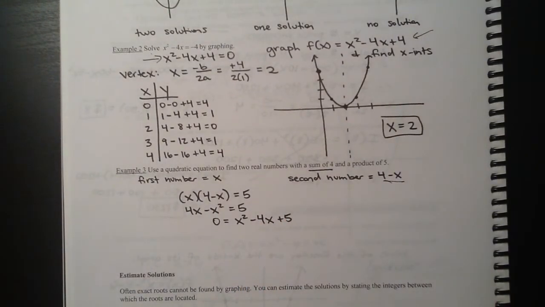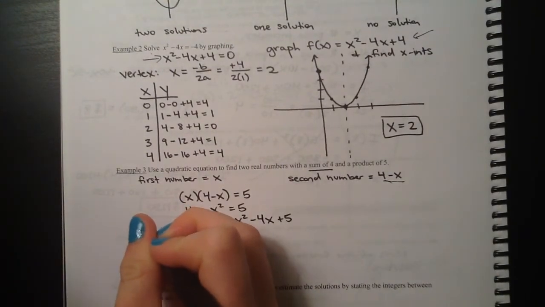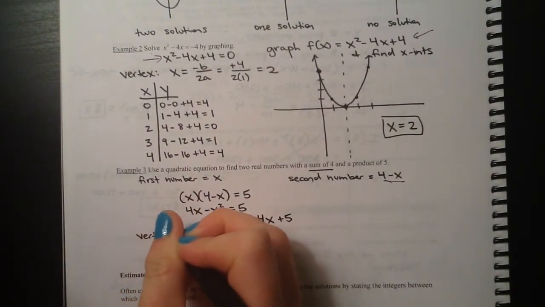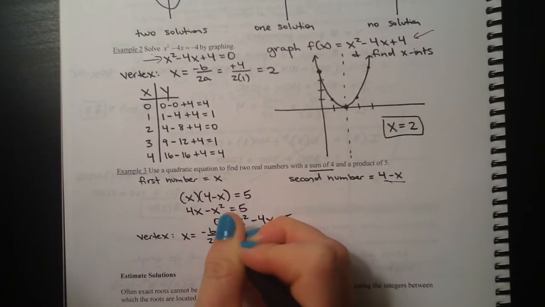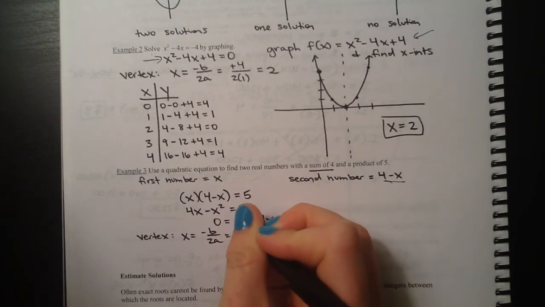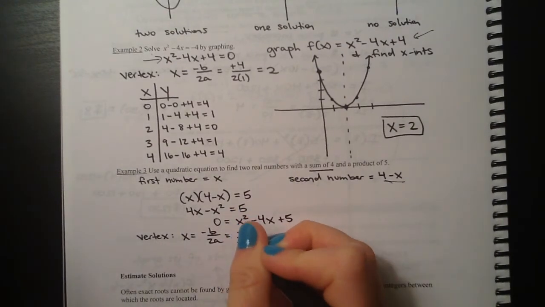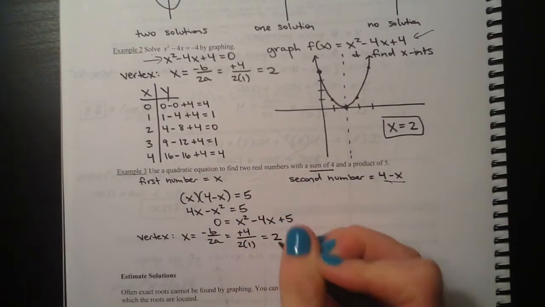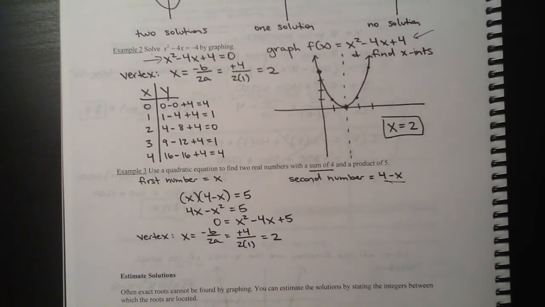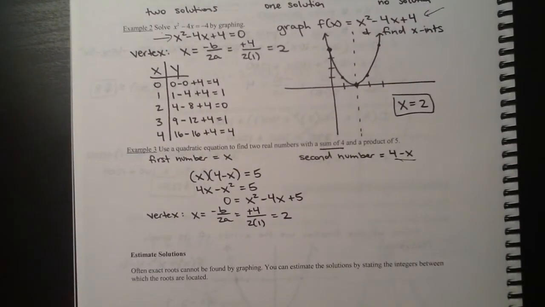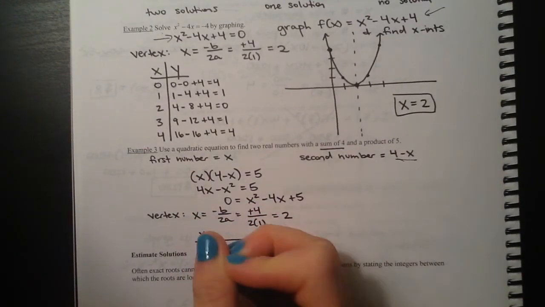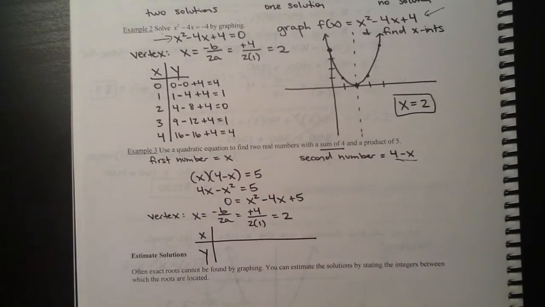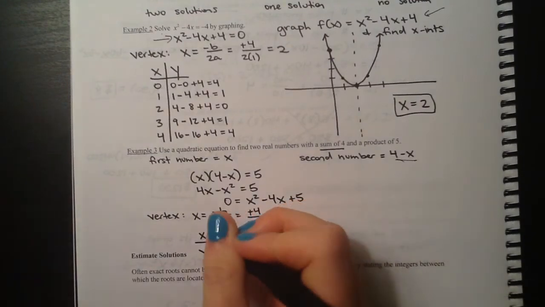Okay, so I'm going to graph the equation. First I'm going to come up with my vertex. x equals negative b over 2a. So negative negative 4 would be positive 4, and then over 2 times 1. So I know my vertex is going to be at x equals 2, so I can use that to make a table. I will make a horizontal table here since I'm kind of running short on room. So 2 is right in the middle, so I go 2 up, 2 down.